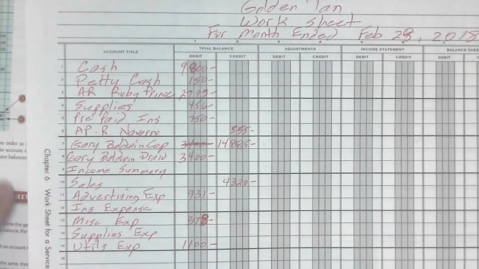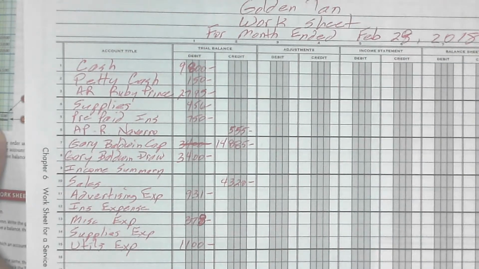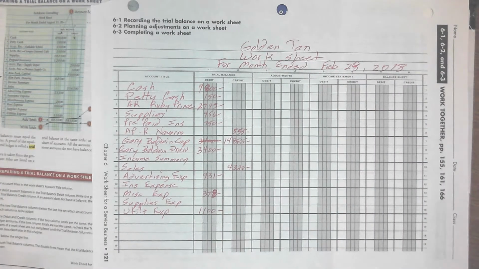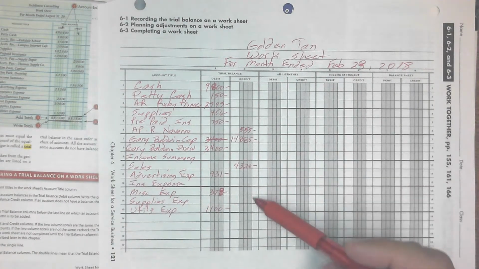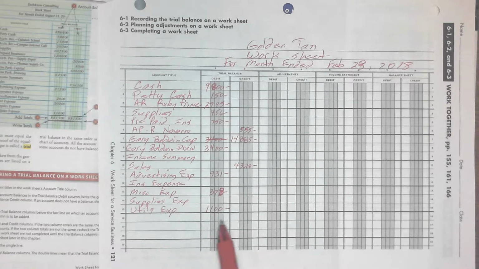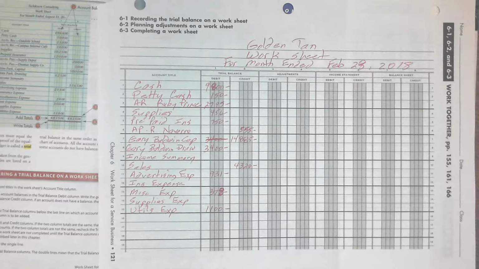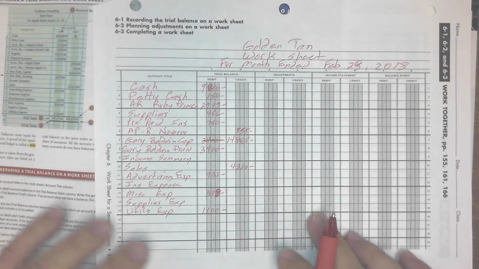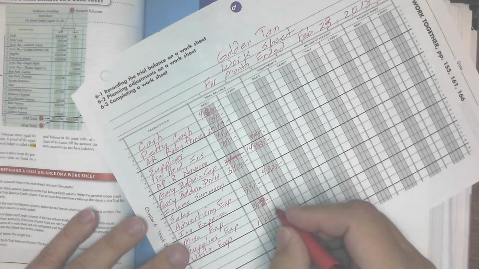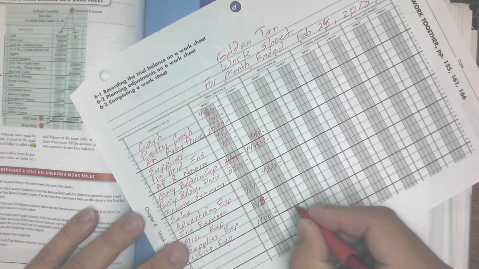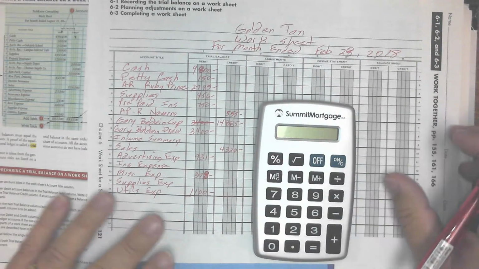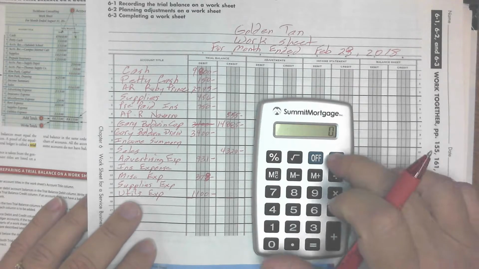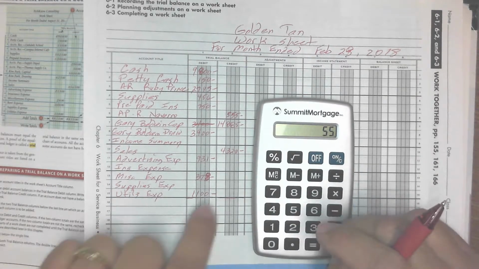Okay, so at this point, just like you're looking at the example, we're going to add up both columns. So add up both columns, and then this side, your debit side, should equal your credit side. I'm going to start with the credit side first.